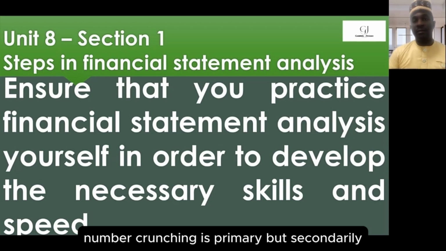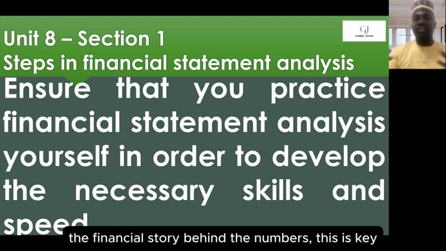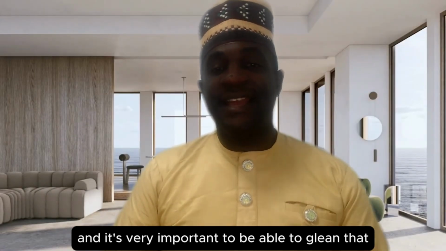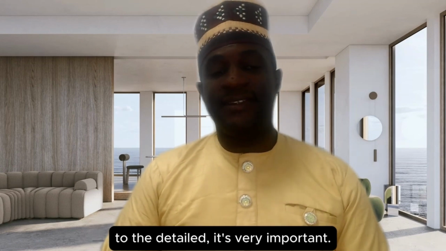Number crunching is primary, but secondly, clients want to know the story, the financial story behind the numbers. This is key. That had to be emphasized, and it's very important to be able to glean the steps to financial analysis from initial to the detailed. It's very important.